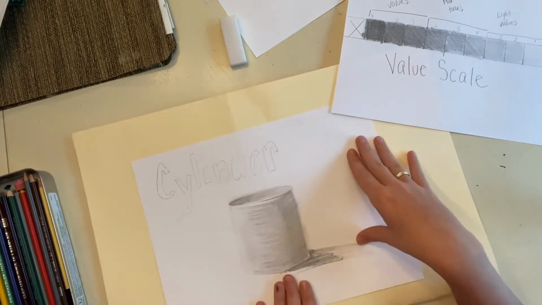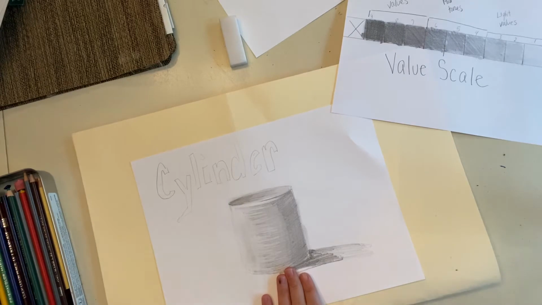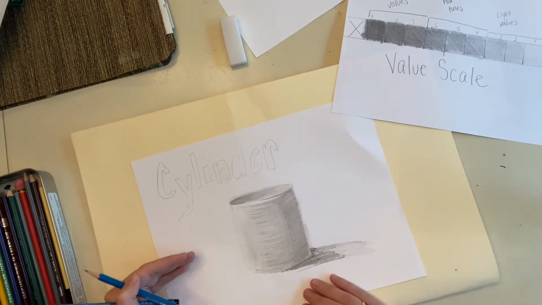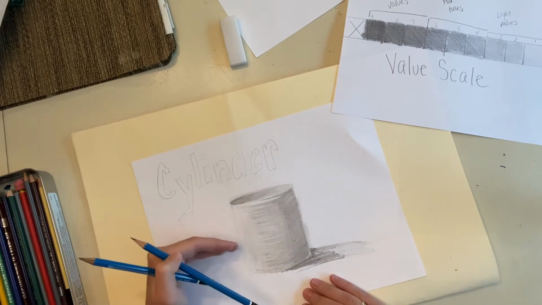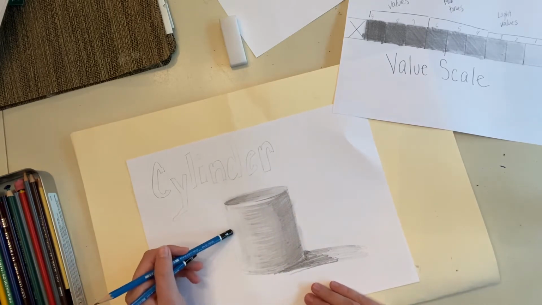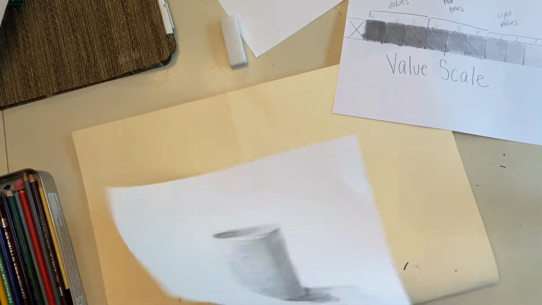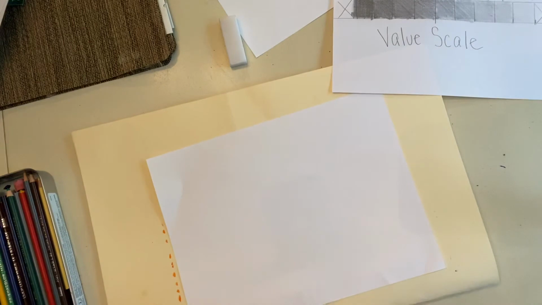So now we're looking at the cylinder shape, like a can of soup. When light hits the side of this now, it can travel around the object. So we're going to make sure we have a light side and a dark side, right? So first we need to start with how to draw a cylinder.